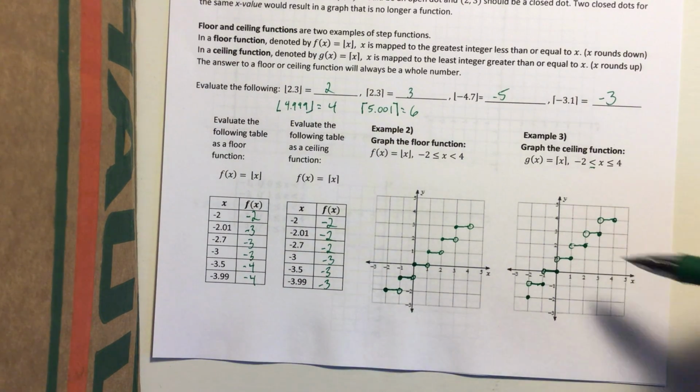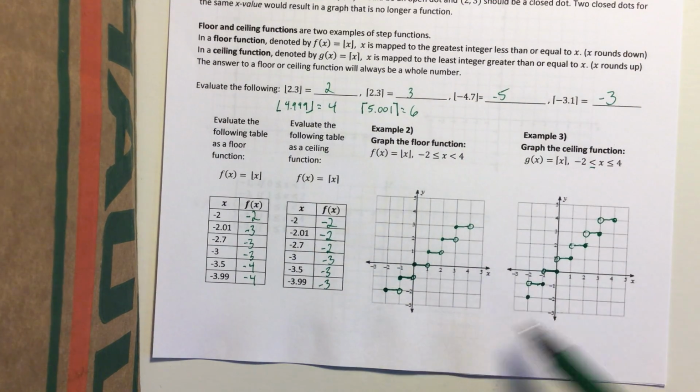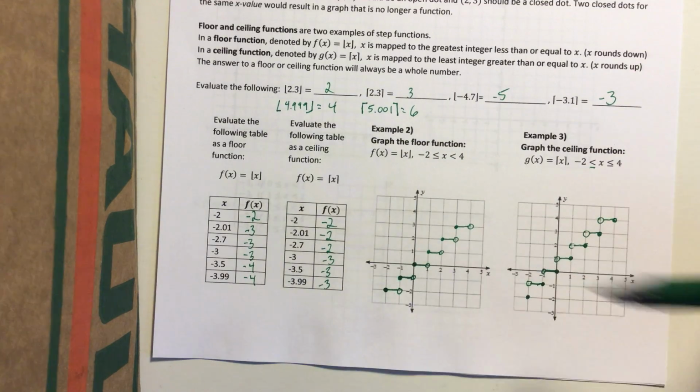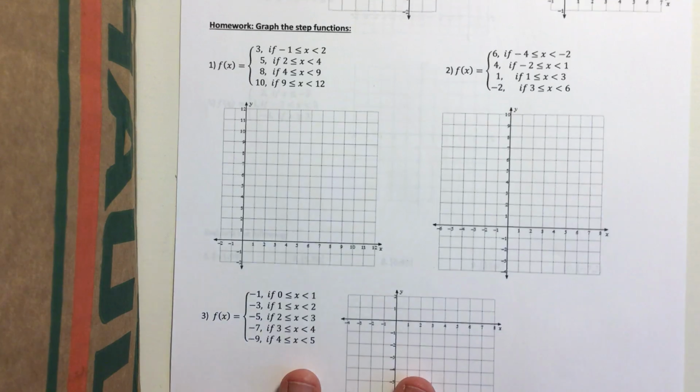Now, notice, we only graphed part of the ceiling function and floor function. Technically, these go on forever in both directions. But this is the ceiling function, this is the floor function. Okay, there's a few more notes on the next page, there's 2 more examples.